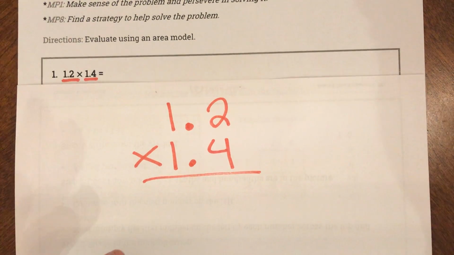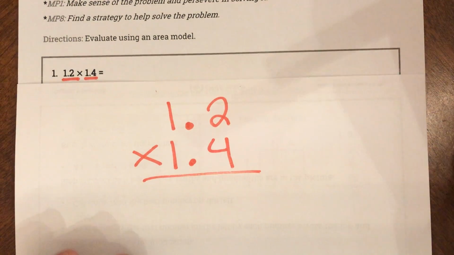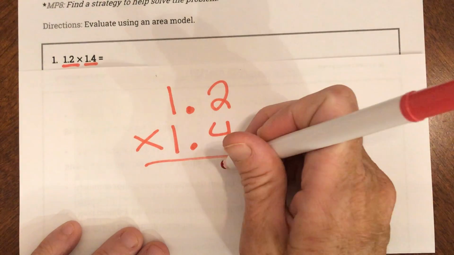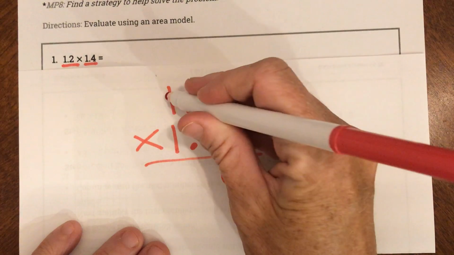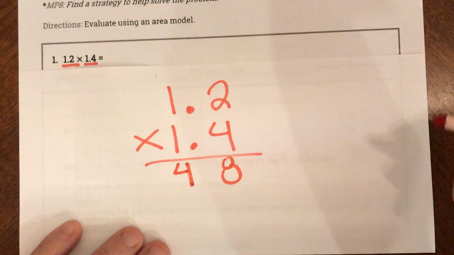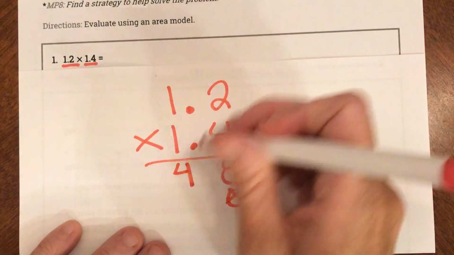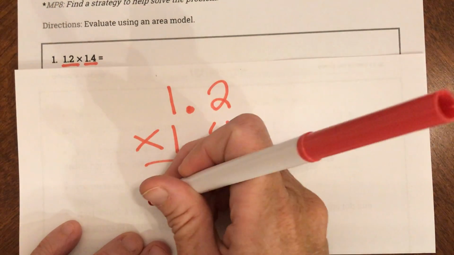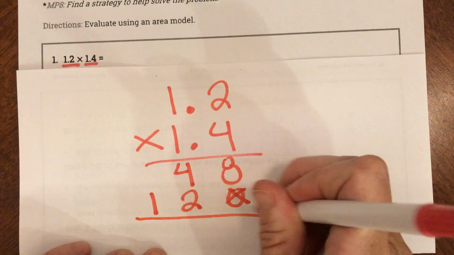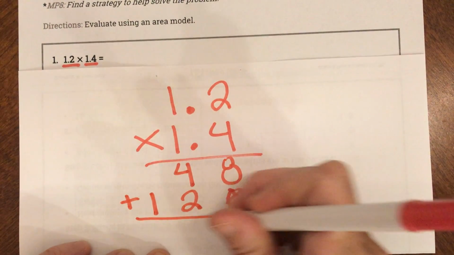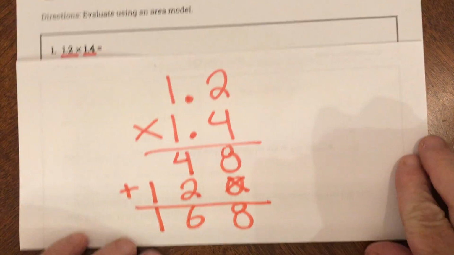Step 2 says I'm going to multiply, and I'm just going to ignore the decimal. Ready? I have 4 times 2 is 8. 4 times 1 is 4. Now this is double digits, so I need a placeholder. 1 times 2 is 2, and 1 times 1 is 1. And I get 8, 6, 1.